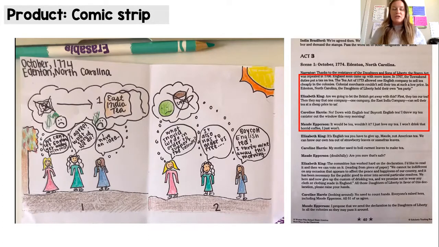So I have these 3 characters. They're talking about how the tea taxes are unfair. They're talking about how the Stamp Act is unfair, how the East India Tea Company is getting all the money and they're getting to sell everything. So they're talking about it. They're saying, what should we do? I have an idea. They're saying, how can we support freedom for the colonies? How can we do something that makes us free from England? She's saying, let's boycott the English tea.